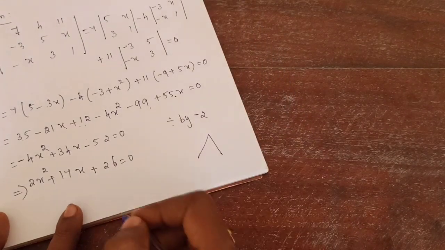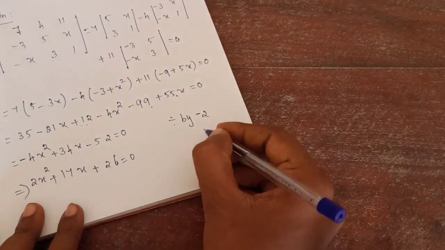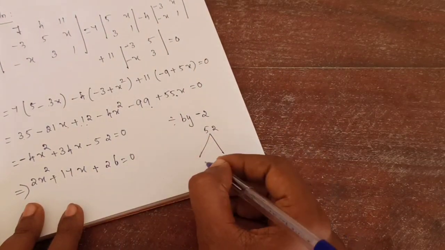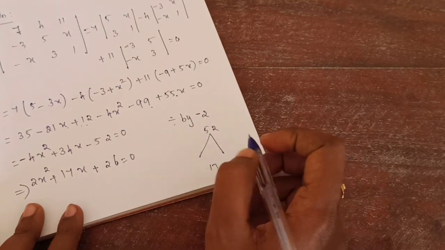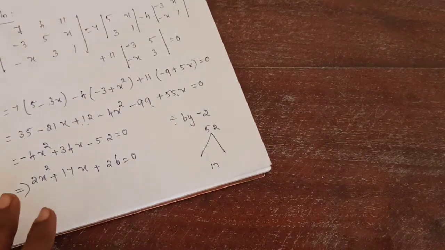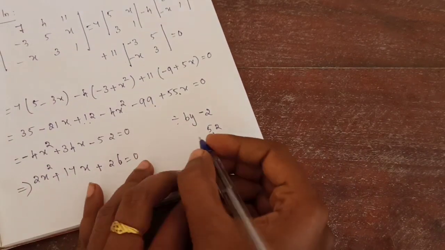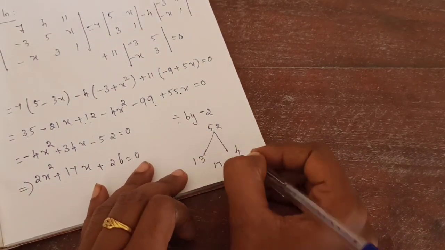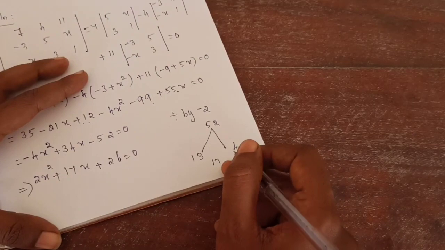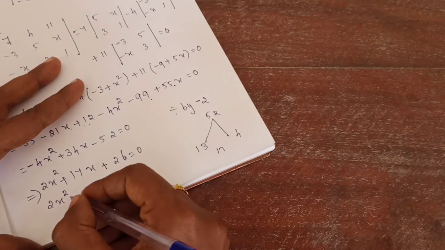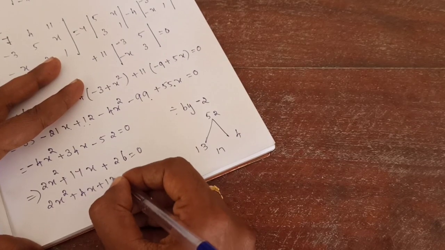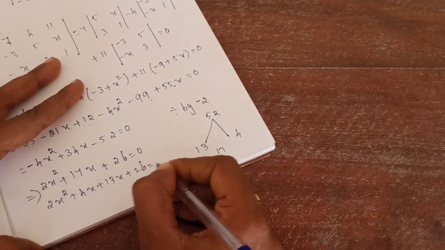Now you factorize. You know to factorize. 2 into 26 means 52 you will get. So multiplying, you need to get 17. So what are the numbers? Find out the numbers. The numbers are 13 and 4. 13 plus 4, 17. Multiplying gives 52. So split it. 2x square plus 4x plus 13x plus 26 is equal to 0.